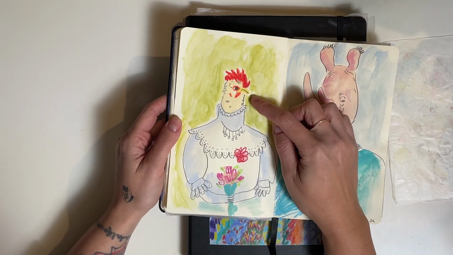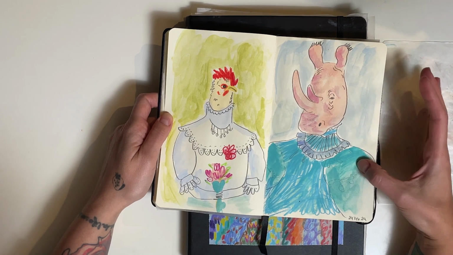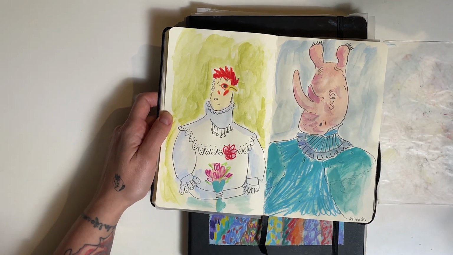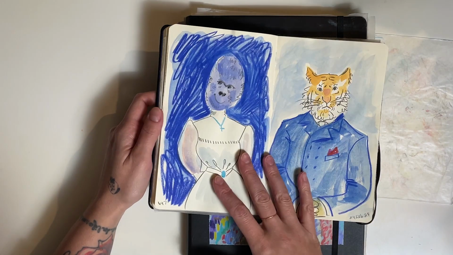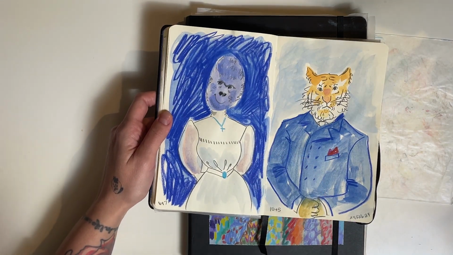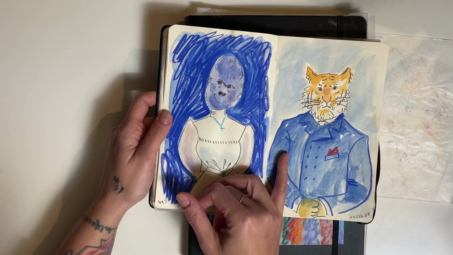So this is a rooster and a lady, and then a rhino and a lady. Very fun. These are the numbers that Ray picked. And then these were the numbers that I picked. A gorilla and a tiger. And it's just so fun.